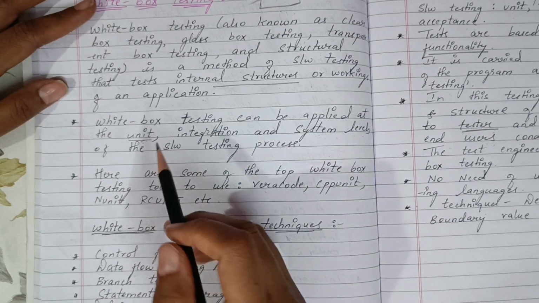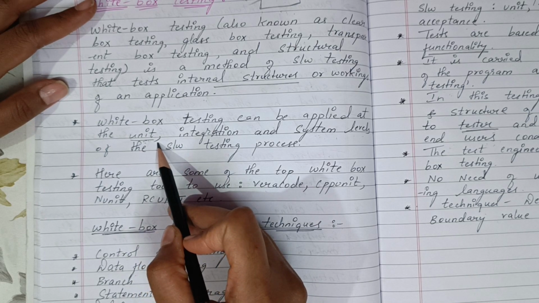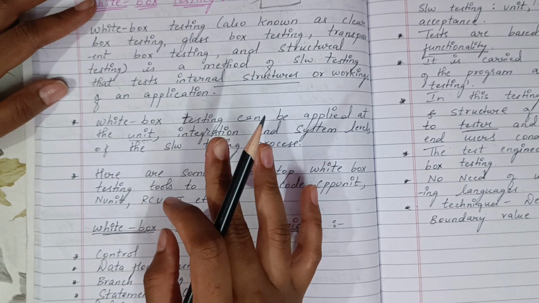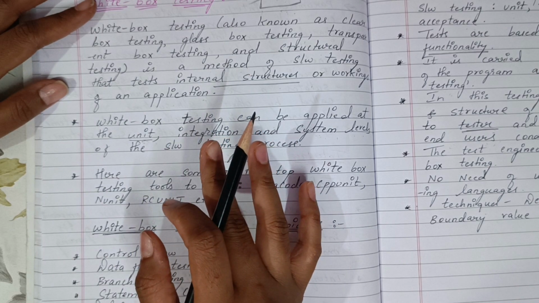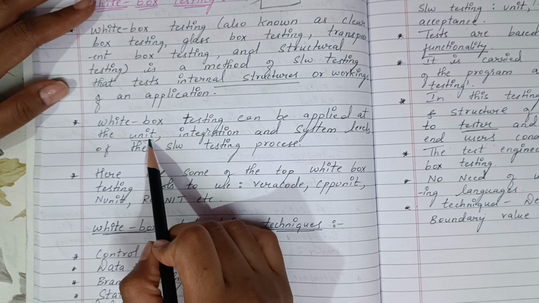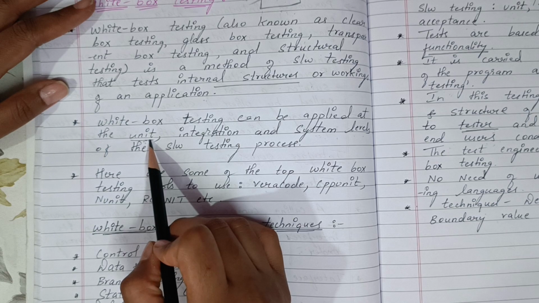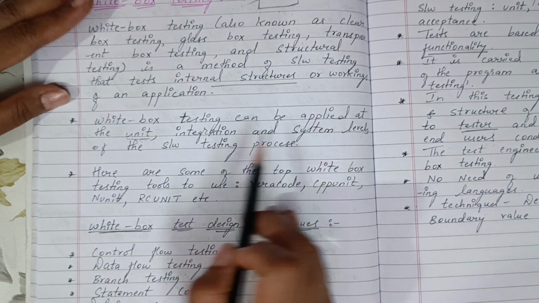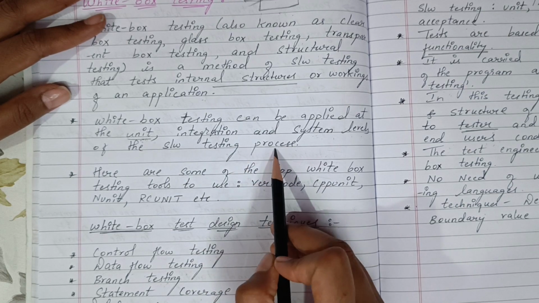One by one we focus on the smaller modules first, and this is the first testing level that will be done, followed by the integration and system levels of the software testing process.